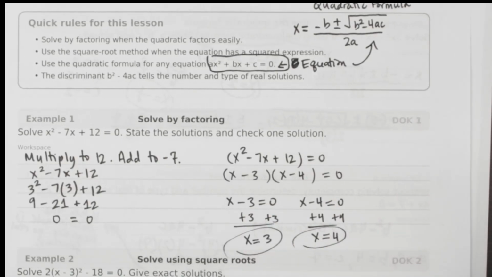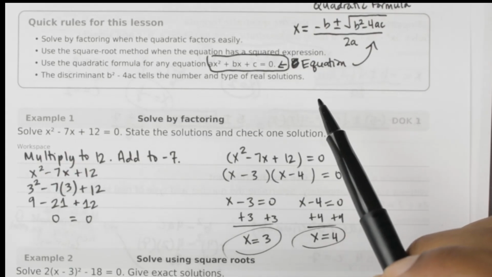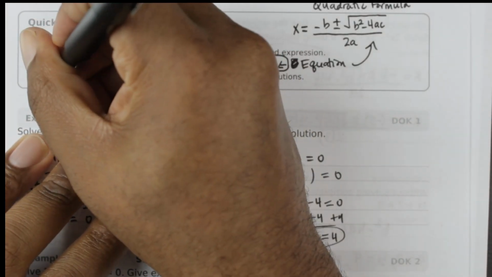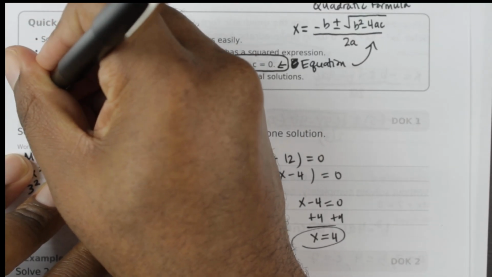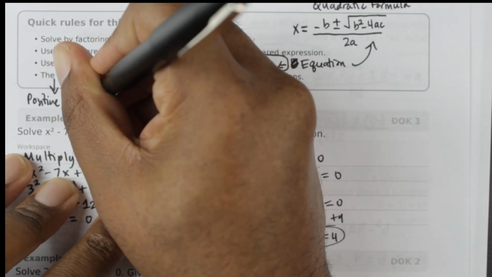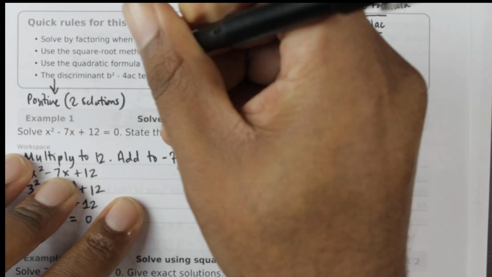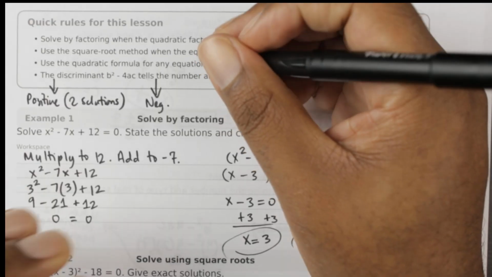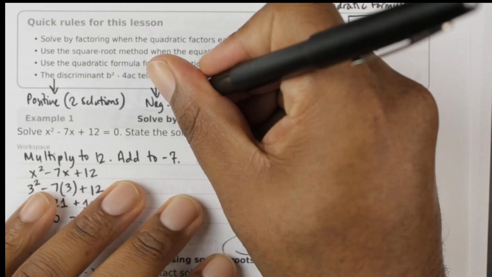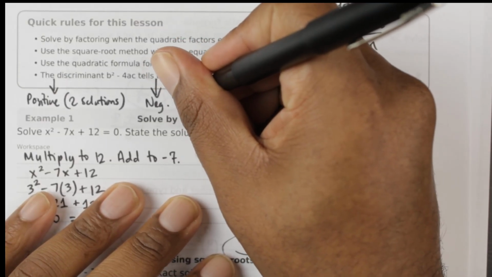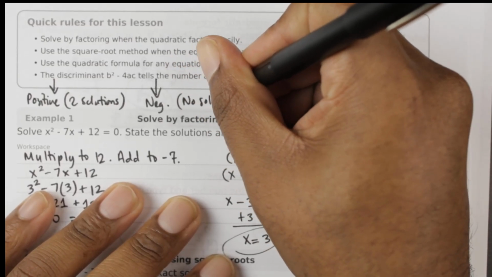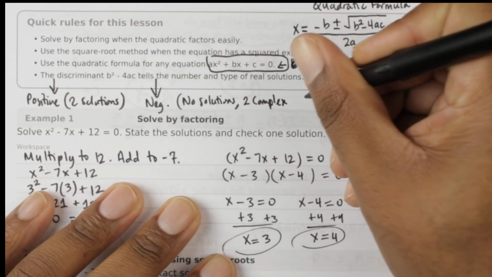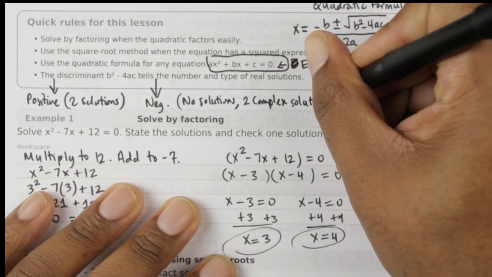Okay, and just for the record, if the discriminant is positive, there are two real solutions. If the discriminant is negative, then no real solutions, and it has two complex solutions.